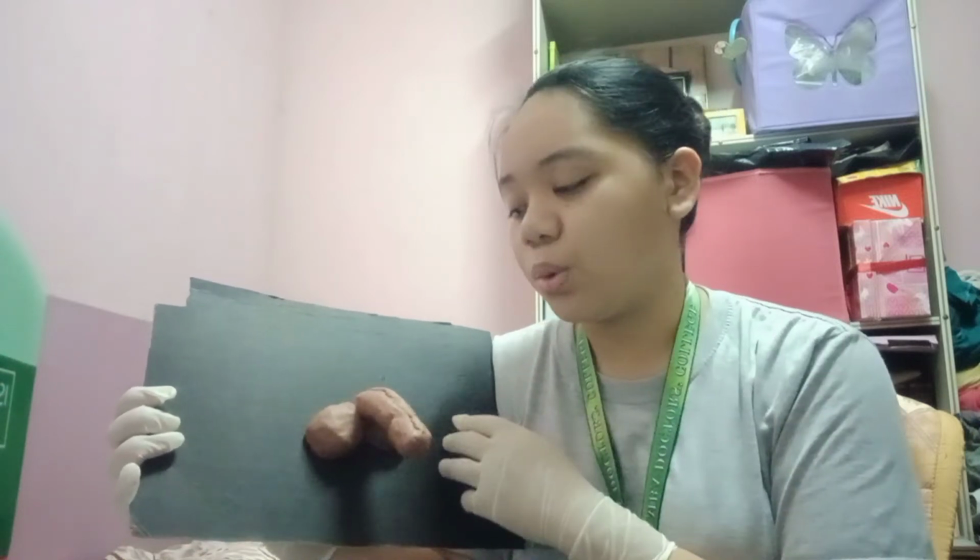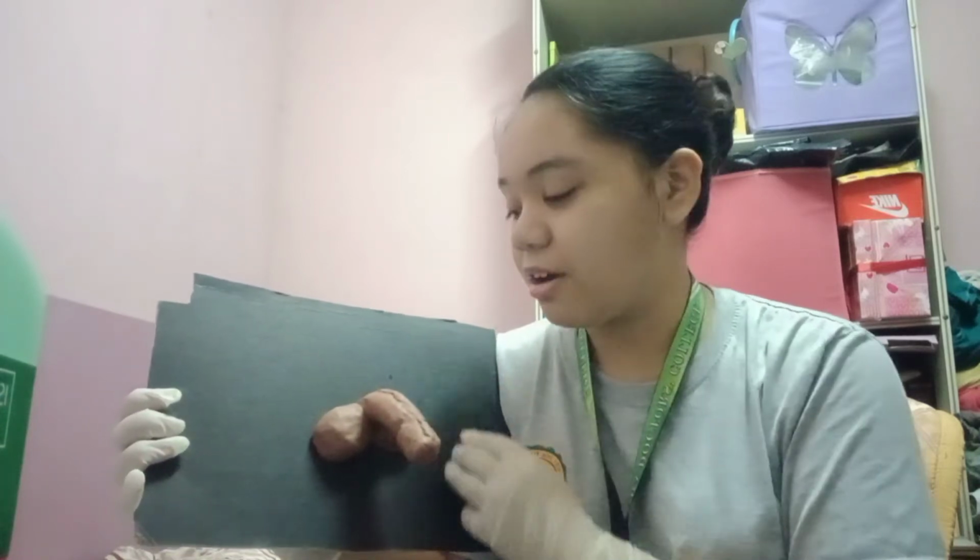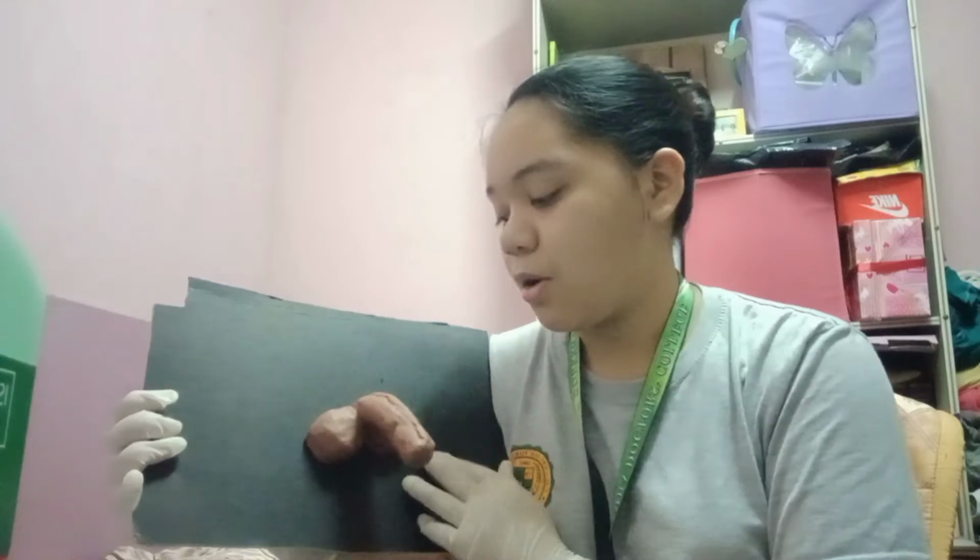Okay, so let's assume that this part is the inguinal area of my patient. So we are done with the penis and then the scrotum, now the inguinal area. So we have to inspect for any bulges within the inguinal area of the patient. We have to palpate if there are any bulges. Okay, so we also have to check if there are any lesions or something like that.